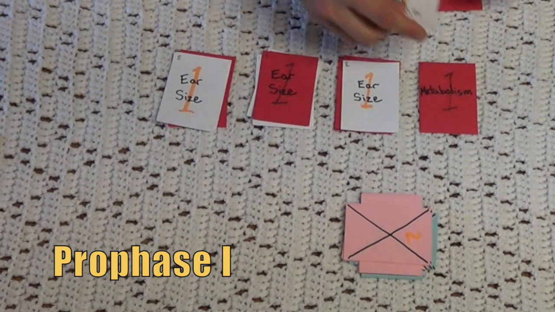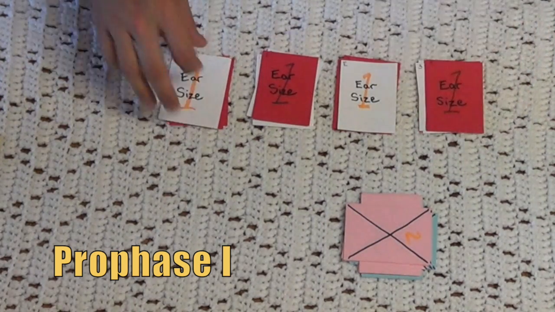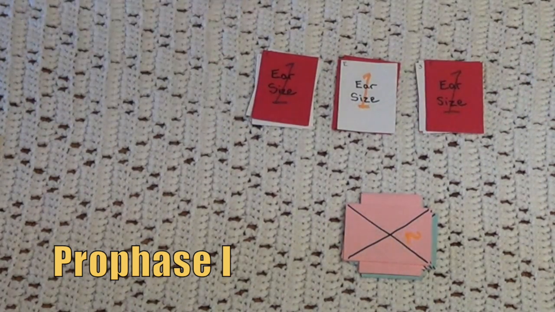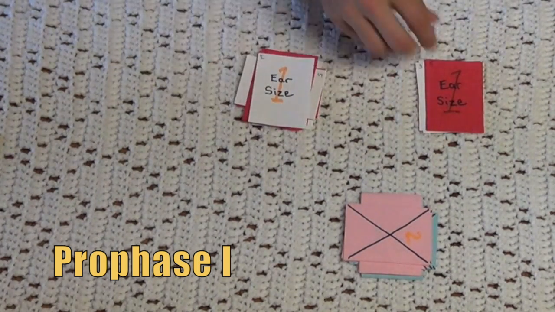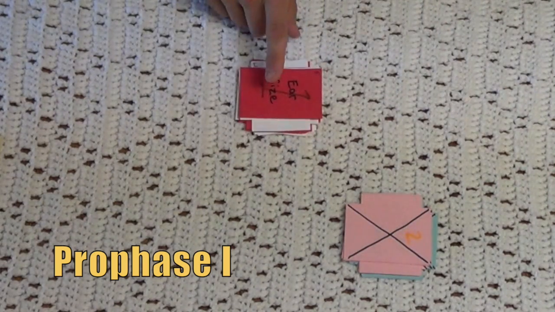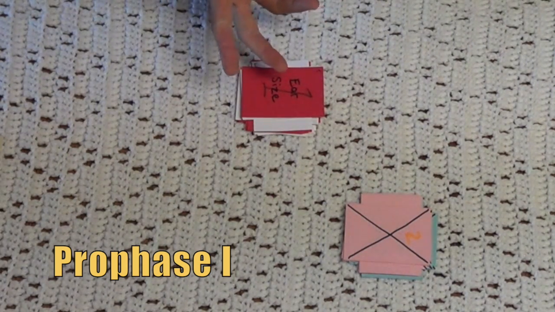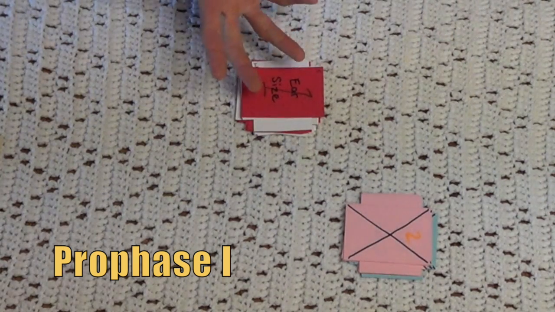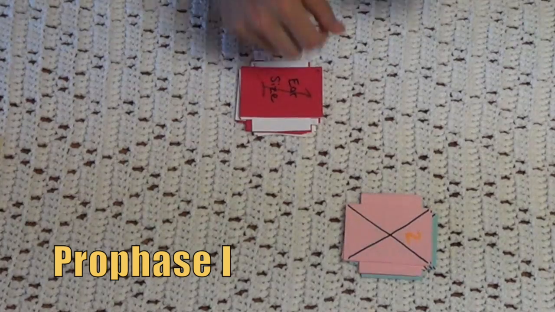Again, this can happen because these are homologous chromosomes. They carry the same types of genes in the same geographic location on the chromosome. So this tetrad has undergone random assortment. It's exchanged some of the genes, and again, it's in a random way. We're not really sure which genes will get exchanged from one chromosome to the other.